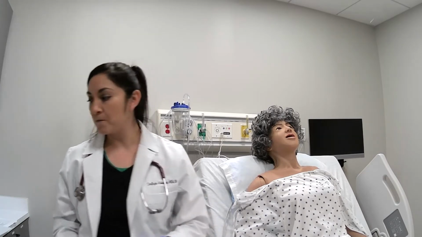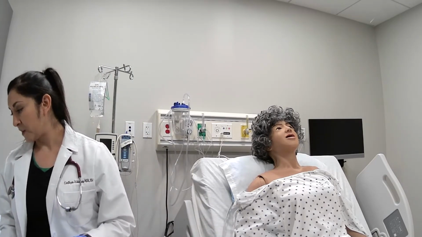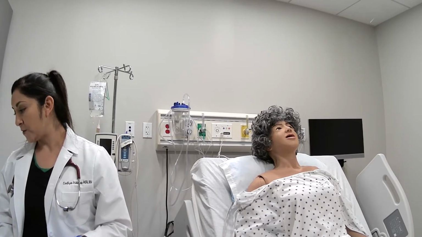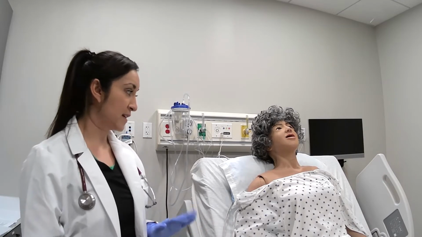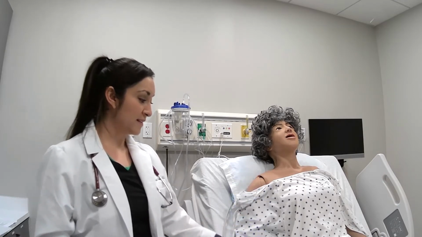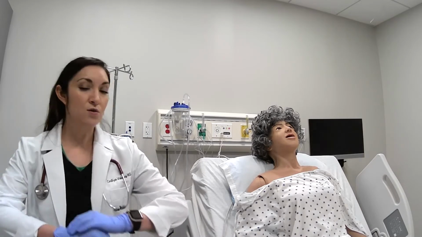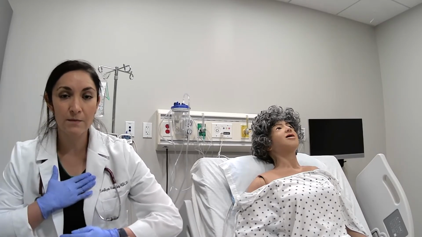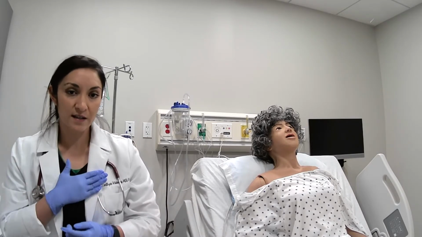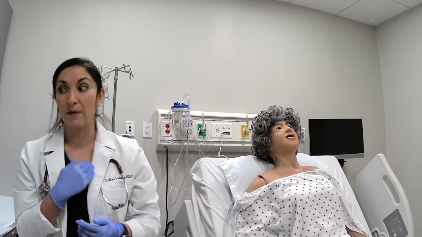All right, so now that we've done our inspection, whenever you're doing your assessment, you can have your patient sitting like this with the hands on the side, but you also want to, if you need to, have them lean forward just a little bit, because sometimes the heart needs to lean forward against the chest wall so that way you can hear it a little bit better.